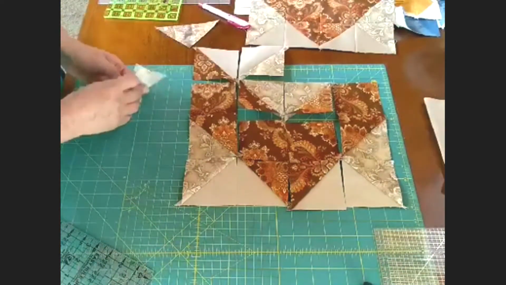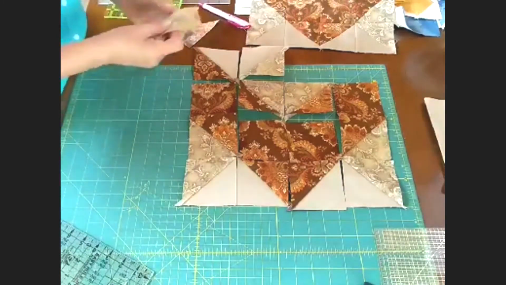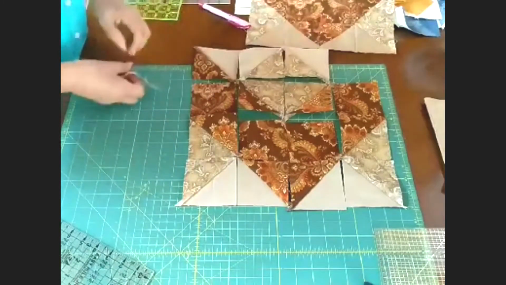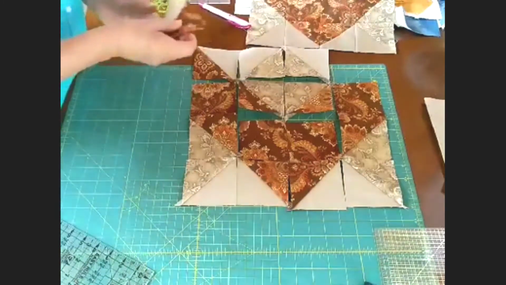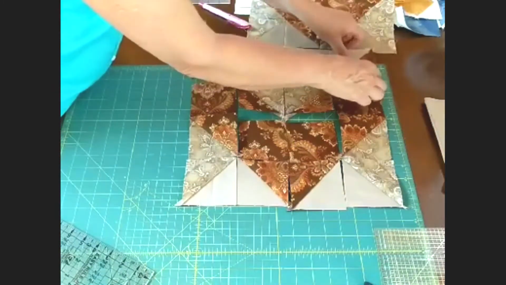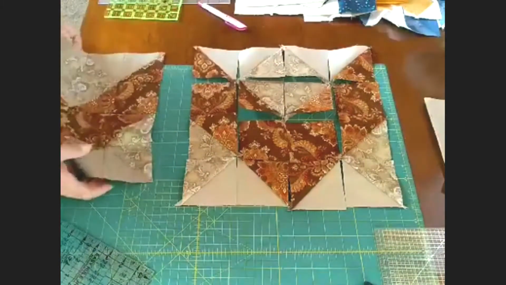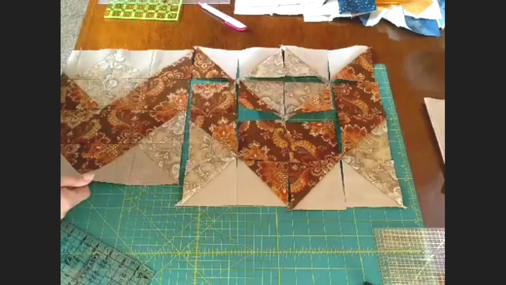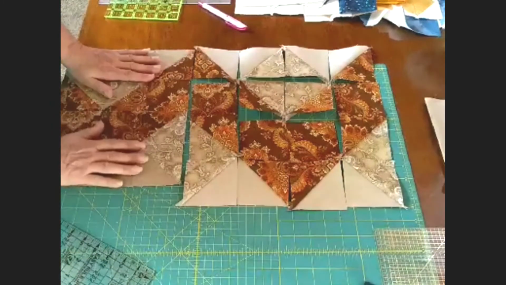And you can see that the half square triangles will all fit together really nicely. And then here's the last one here. And that's basically the pattern. And you can see as it continues, it would continue with the zigzag of the ribbons through it. It's a lovely pattern. It's an easy pattern.